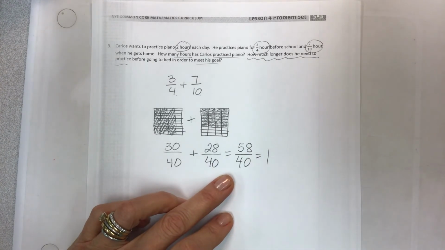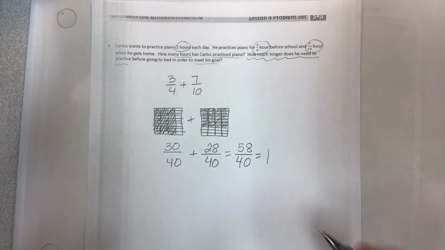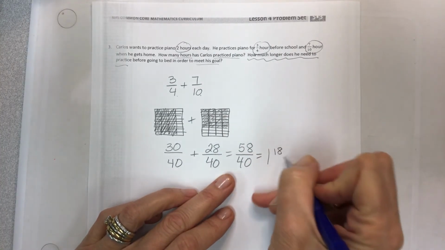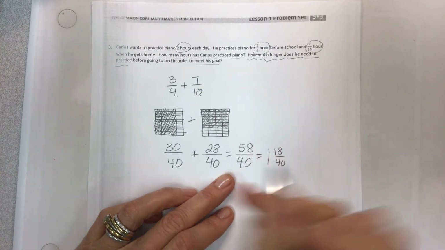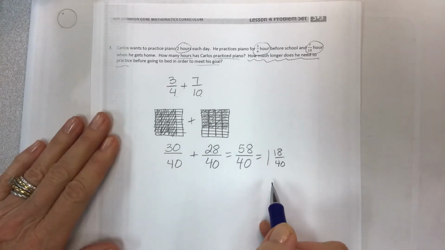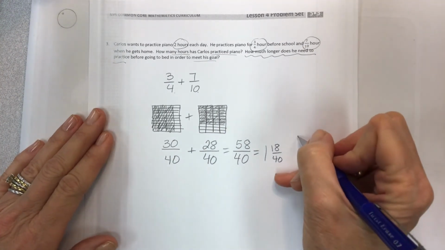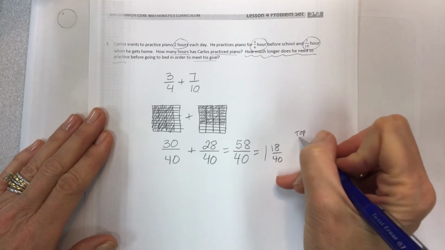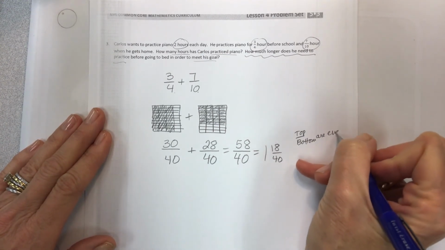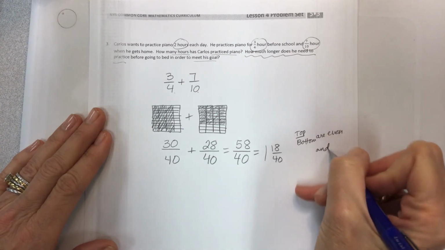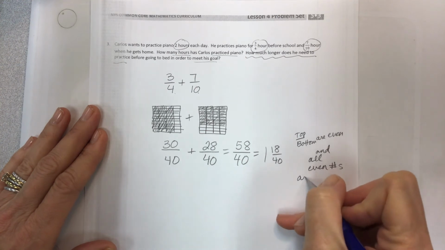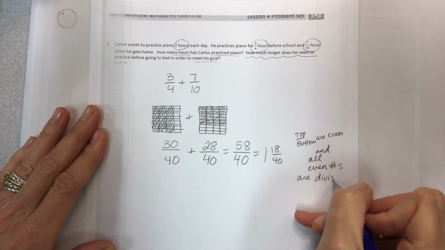How many 40s can fit into 58? 1. Remember, our answers are between 1 and 2 today. Not that that'll always be the case. And then how many are left over? 18 out of 40. So it said in our directions to simplify if possible. Now, what I want you to notice is that the top and the bottom are even. And all even numbers are divisible by 2.